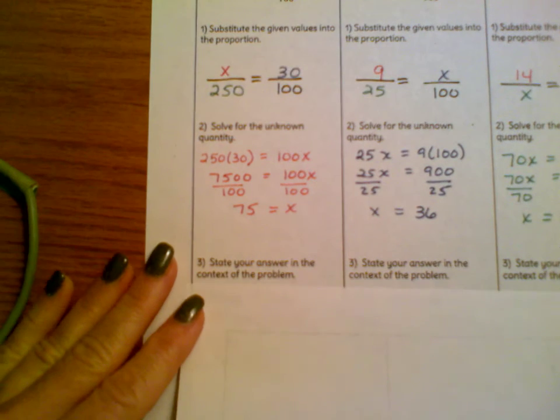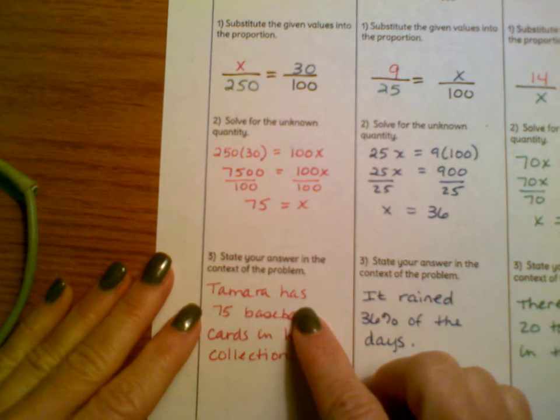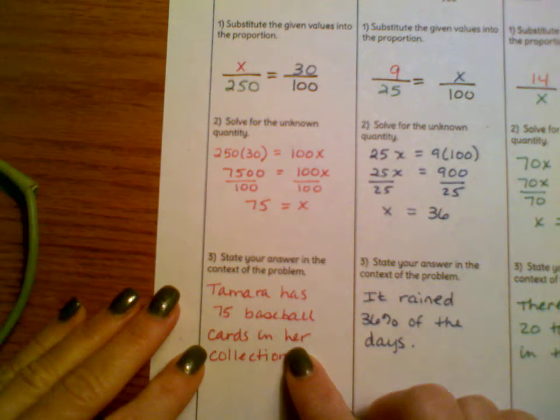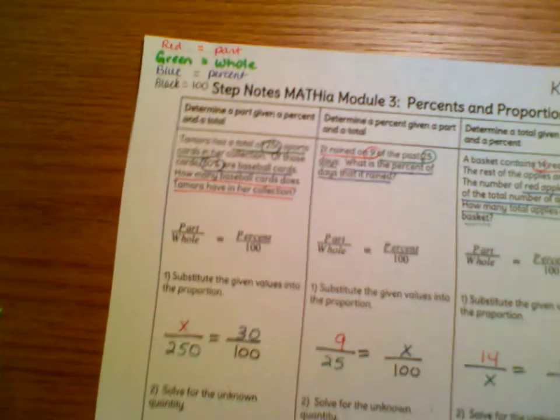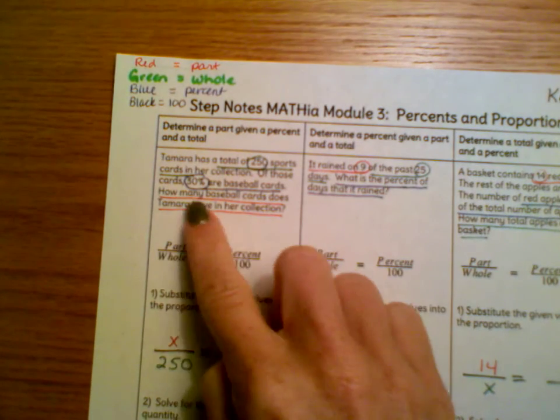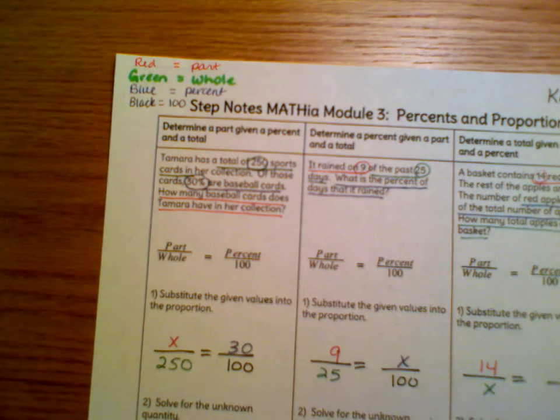So now I want to make sure that I state my answer in the context of the problem. So Tamara has 75 baseball cards in her collection. That's what this stands for. And I can easily go back to the question, how many baseball cards does she have in her collection? So she has 75 baseball cards.